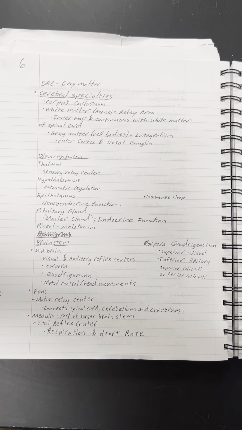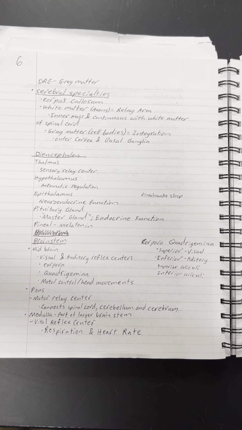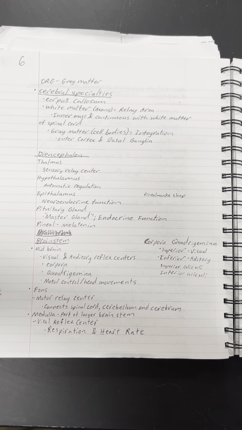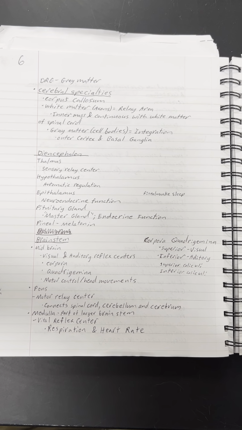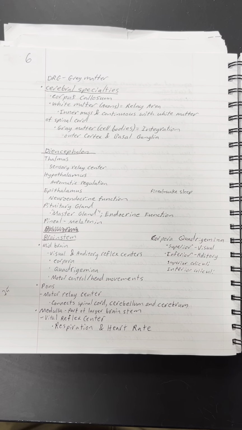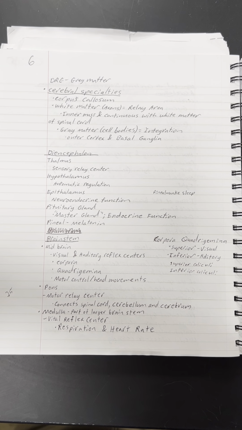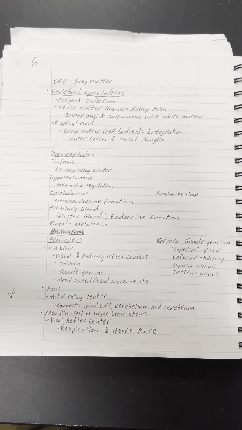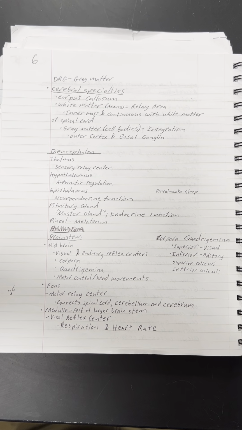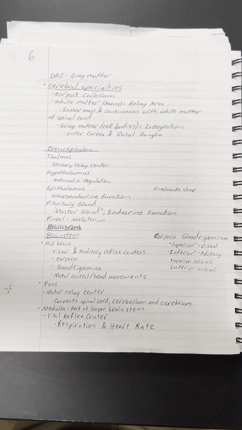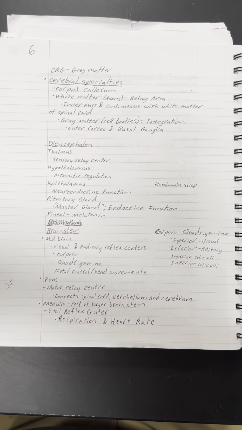visual, auditory reflex centers, motor controls, head movements. Corpora quadrigemina: superior colliculi, visual; inferior colliculi, auditory. Pons is a motor relay center.